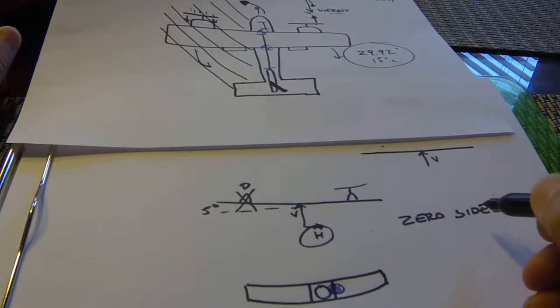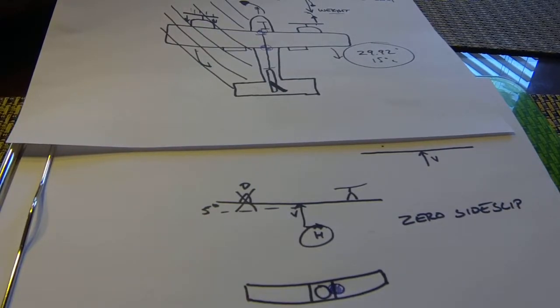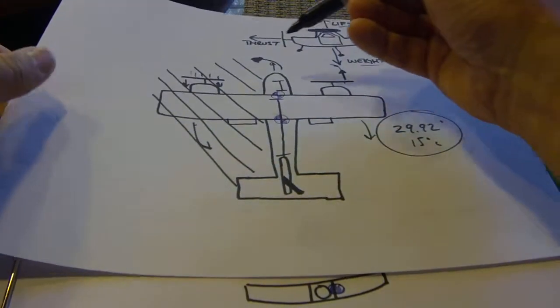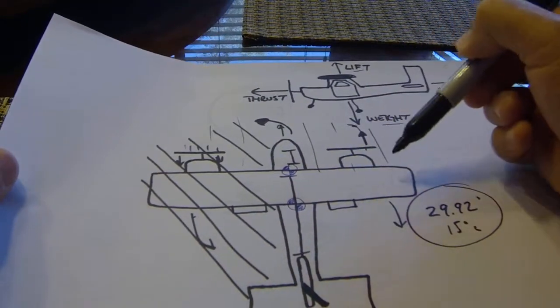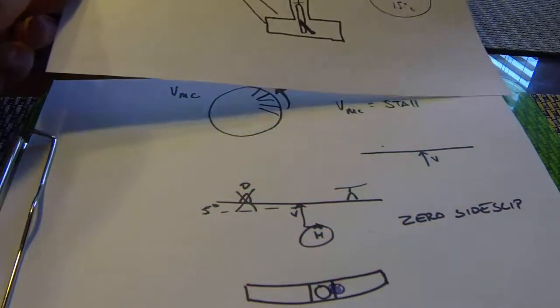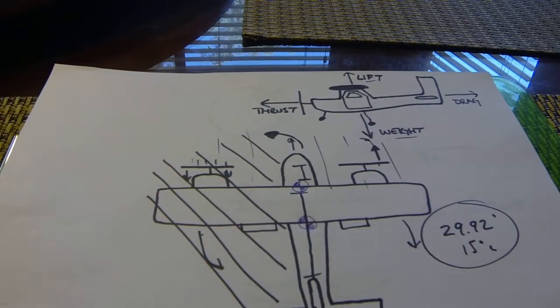That will set up a zero side slip condition. The relative wind will be back straight on, as it should be, and we're going to reduce a whole bunch of drag.